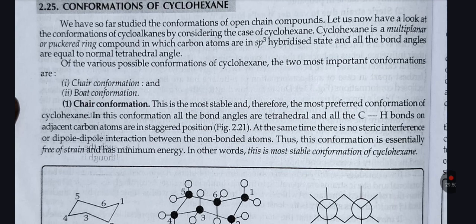In this conformation, all the bond angles are tetrahedral and all the C-H bonds on adjacent carbon atoms are in a staggered position. At the same time, there is no steric interference or dipole-dipole interaction between the non-bonded atoms. Thus, this conformation is essentially free of strain and has minimum energy. In other words, this is the most stable conformation of cyclohexane. This figure shows the chair conformation of cyclohexane.